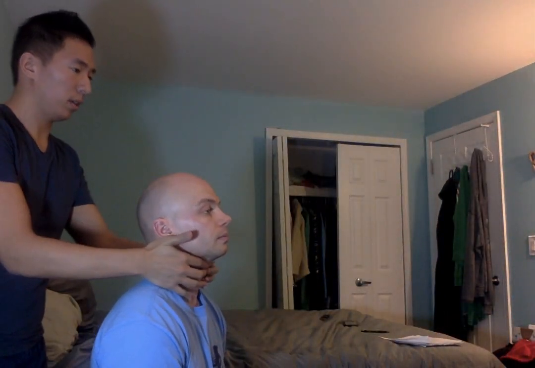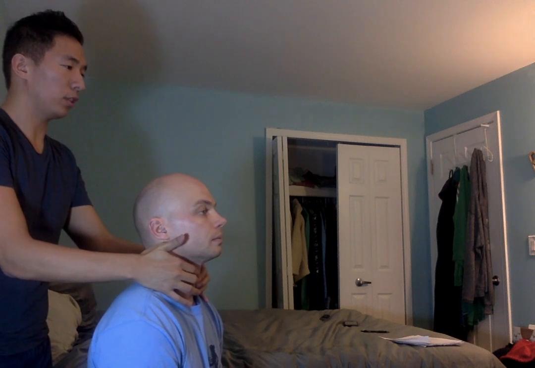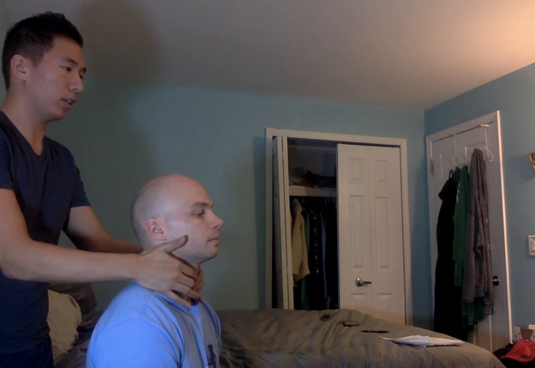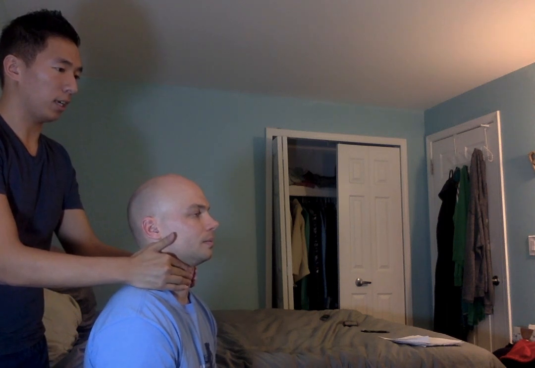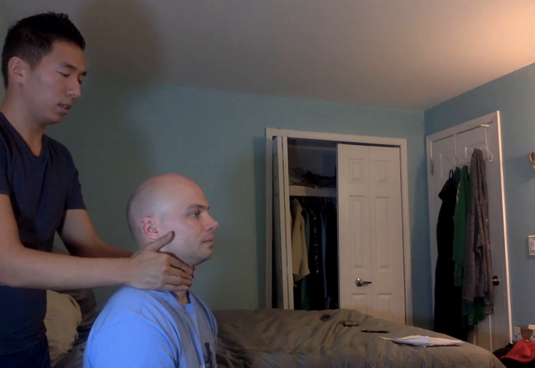Next, I'm going to palpate the patient's thyroid. I'm going to feel the patient's thyroid cartilage and move down till I reach the first two rings of the trachea and have the patient swallow. And I'm just going to gently push the cartilage side to side. Cool. The patient's thyroid feels smooth with no evidence of a goiter or any nodules.